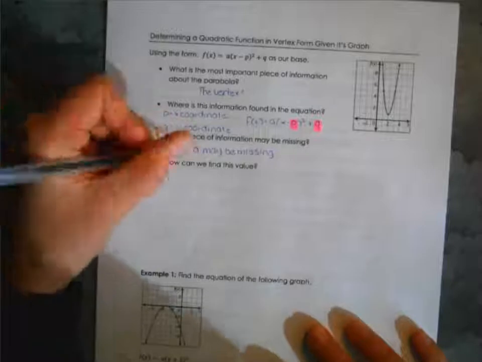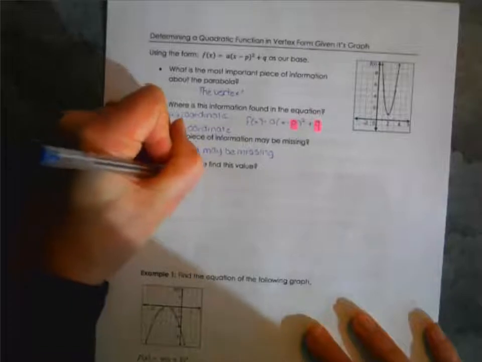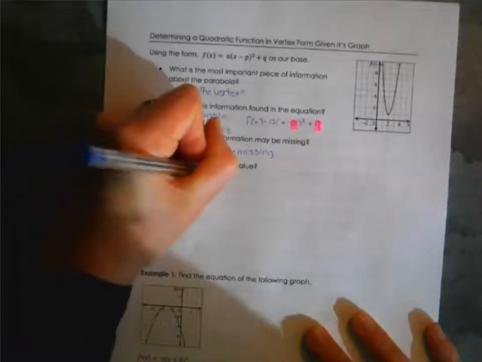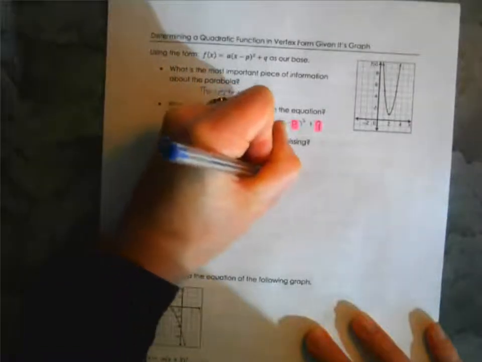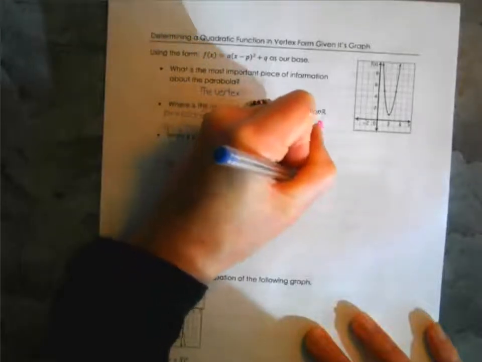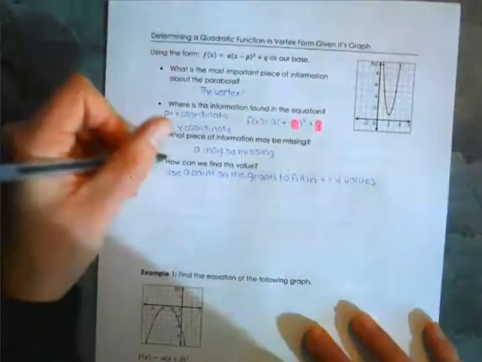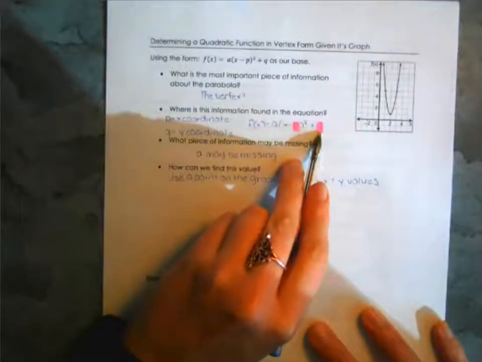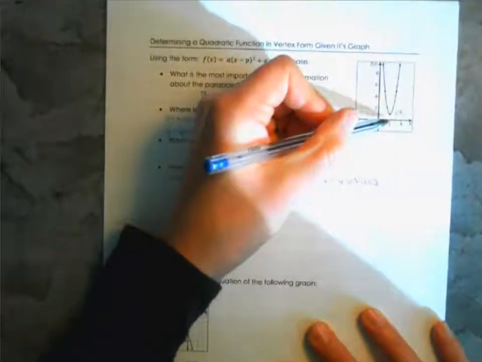So it asks us, how can we find this value? We want to use a point on the graph to fill in x and y values. Okay, so we can use points that we know. So we want to be able to fill in our p and q values, so we need to look at the vertex and find out what that is. So remember x value first, so it's going to be 2, and then the y value in this particular one is 1. So that's our vertex.